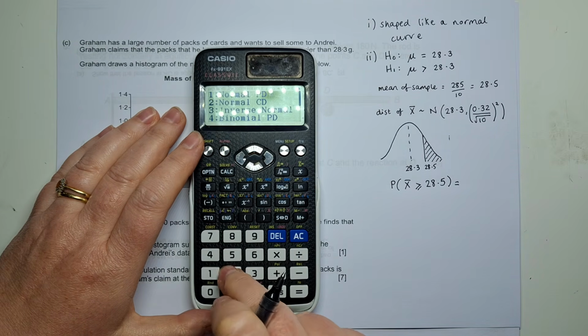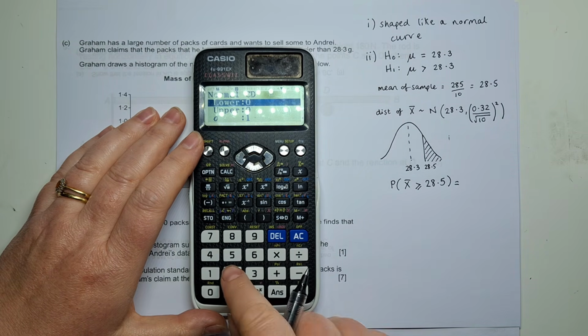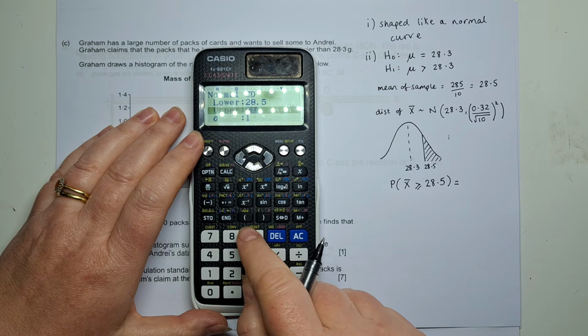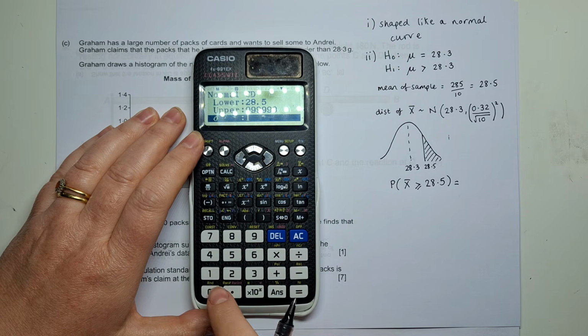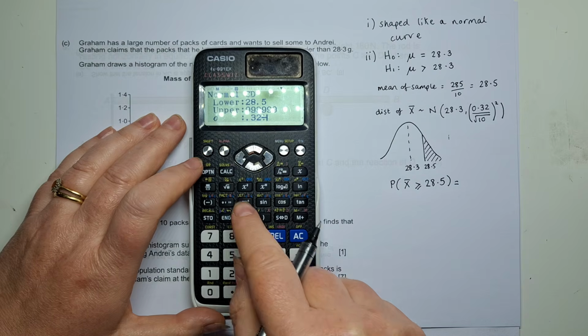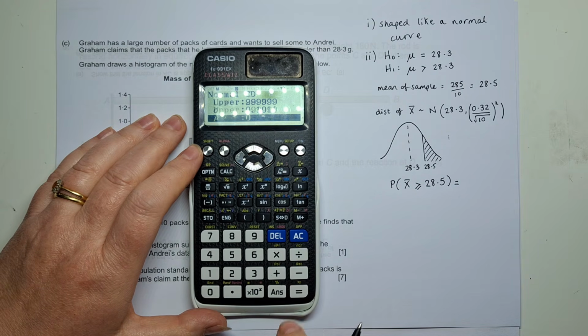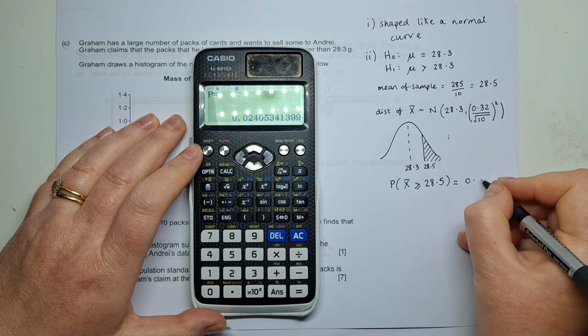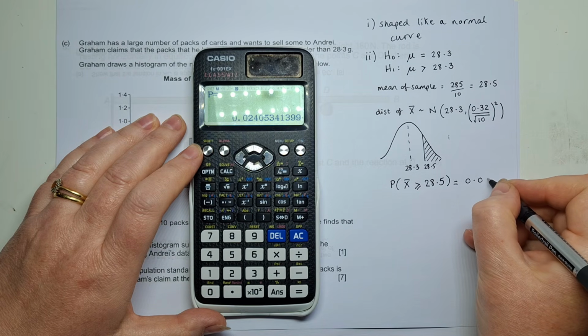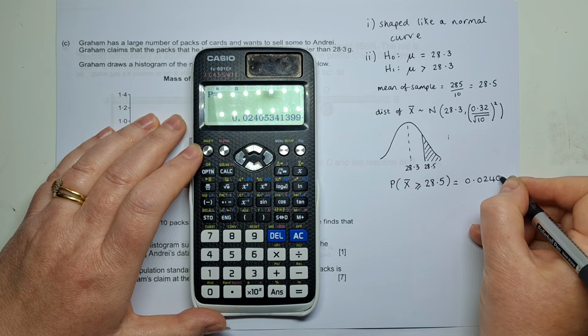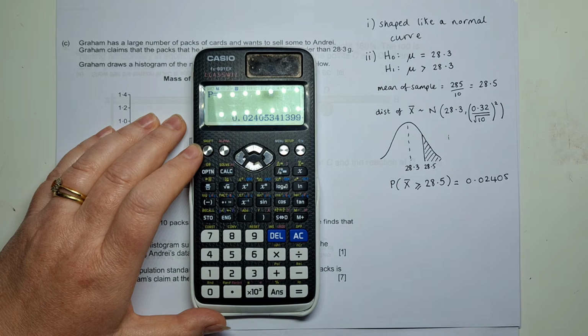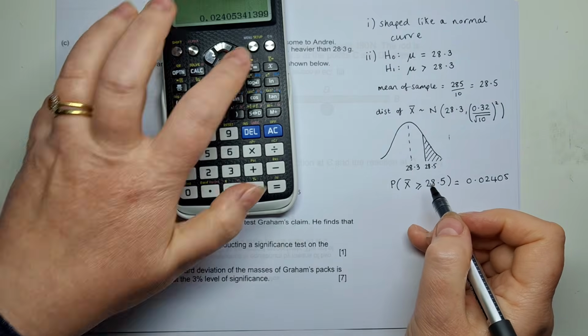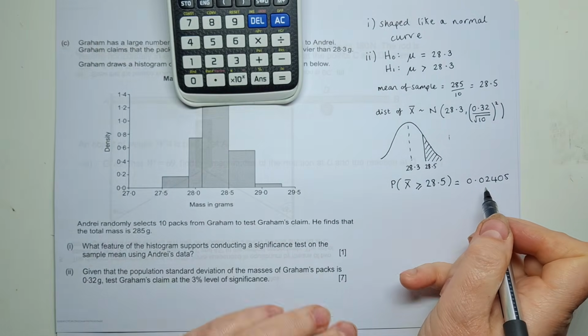So normal CD. We want 28.5 up to big positive. We want to put in 0.32 divided by square root 10. And we want to put in 28.3 as the original mean. And we can work out that the probability of that outcome is 0.02405. Now, it's not a two-tail test, so we don't need to multiply that by 2.